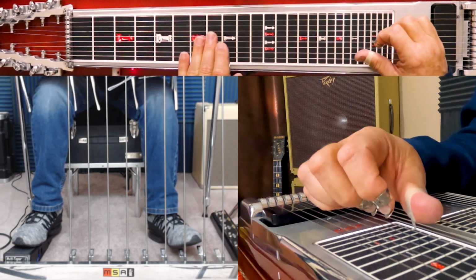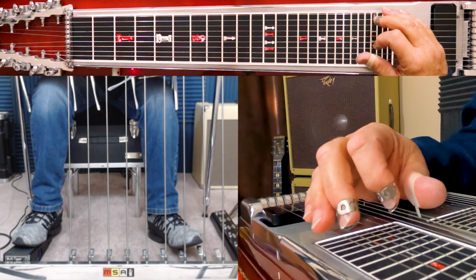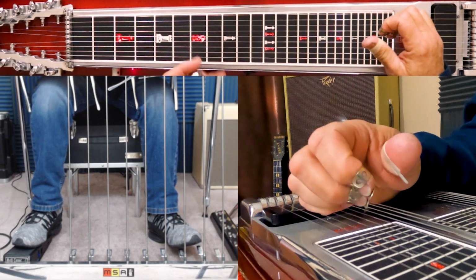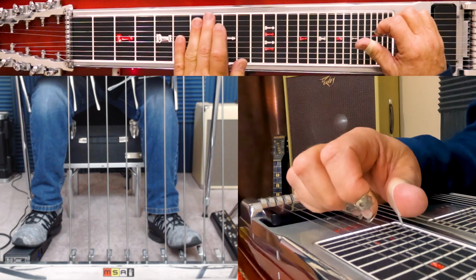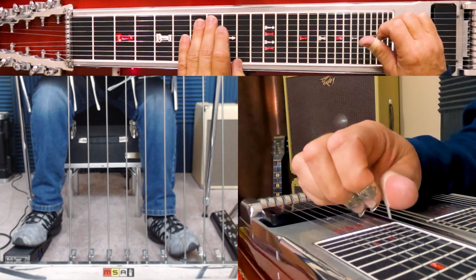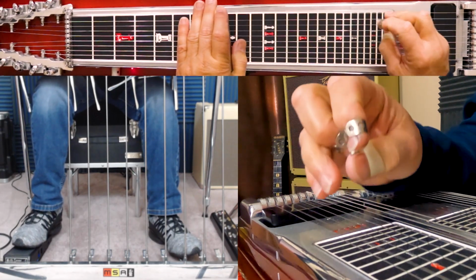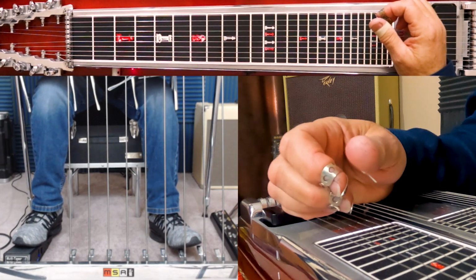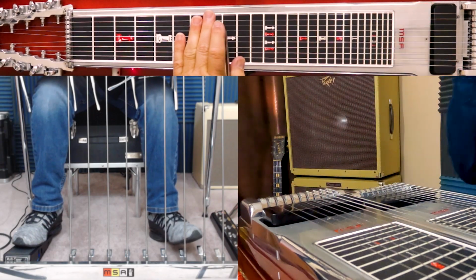Okay, so if we're going up now, the next note would be an E. We can get that right here at the 8th fret also. Okay, that's an E minor Phrygian scale, I believe is how you say it, Phrygian.